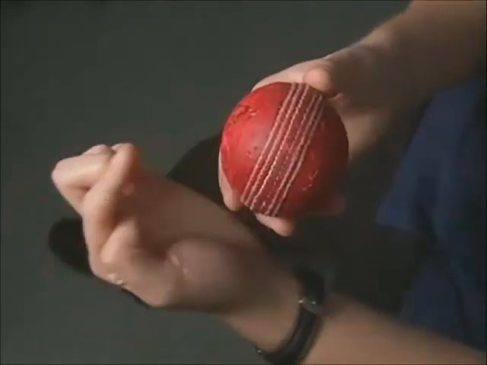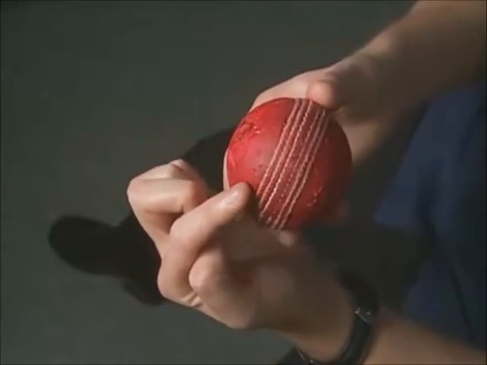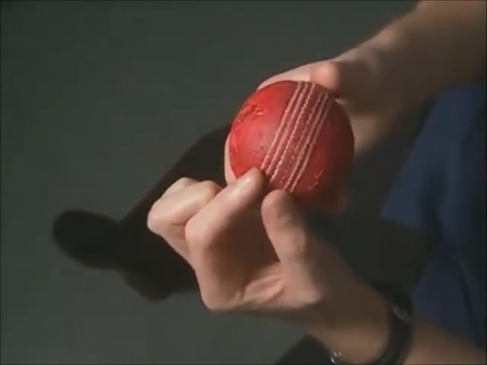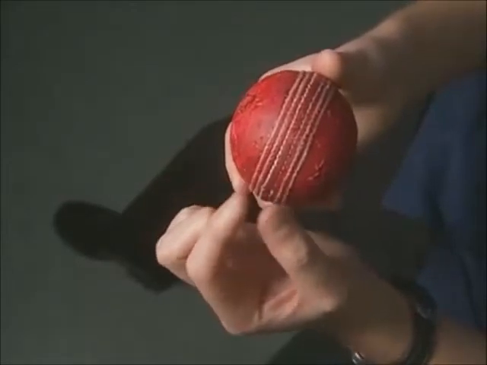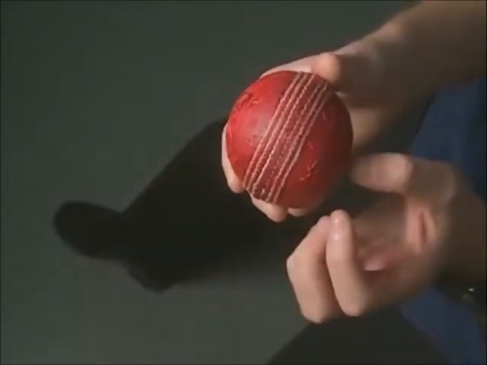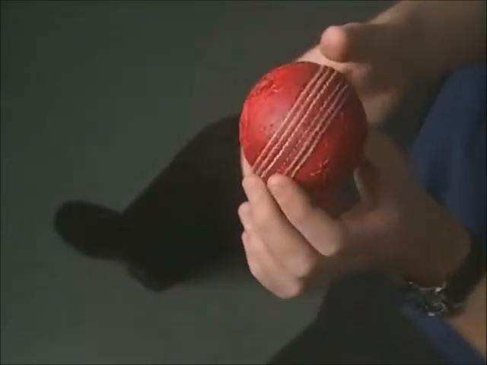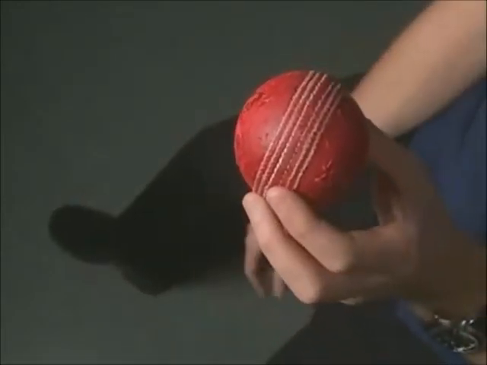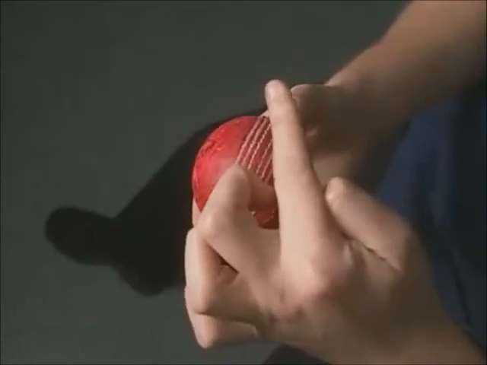On this side of the ball, the flow is turbulent before it reaches the seam, and the seam causes the turbulent boundary layer to thicken. Because it's a thicker layer, it leaves earlier. So in this case, the wake is in this direction. This means you have a resultant force on the ball in this direction, causing it to reverse swing, like so.